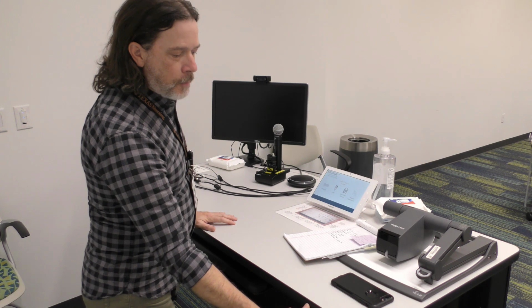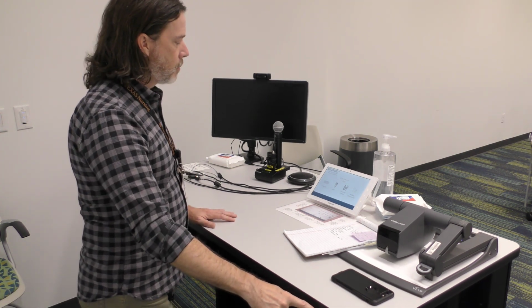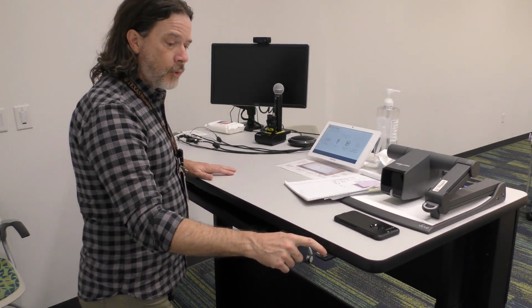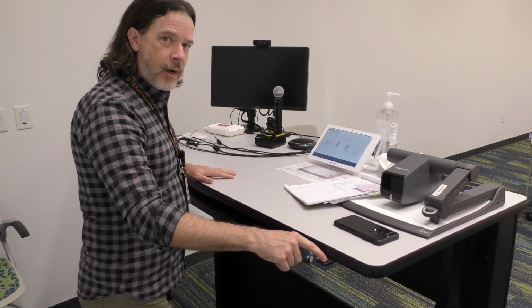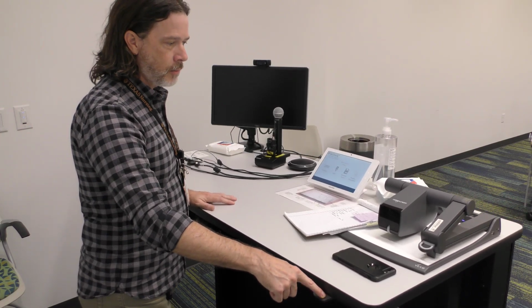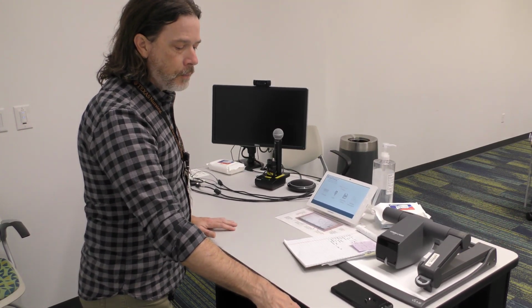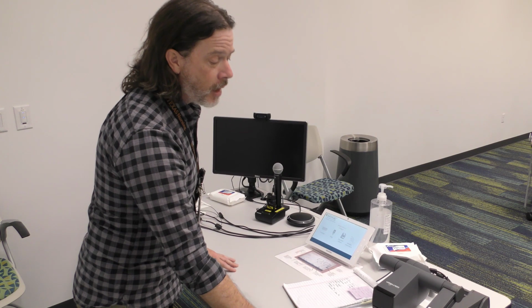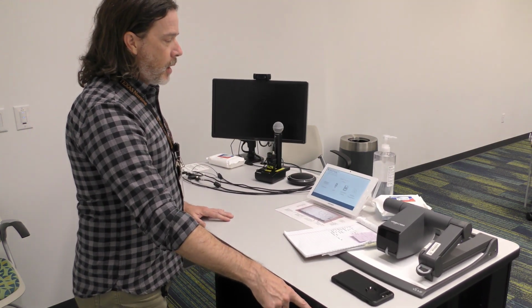And on this desk, on the lower right-hand corner, there are two arrows, an up arrow and a down arrow. When I press the up arrow, the desk goes up pretty high. When I press the down arrow, the desk goes down. You can lower it probably lower than you would ever need it to go, and you can raise it probably higher than you would ever need it to be as well.